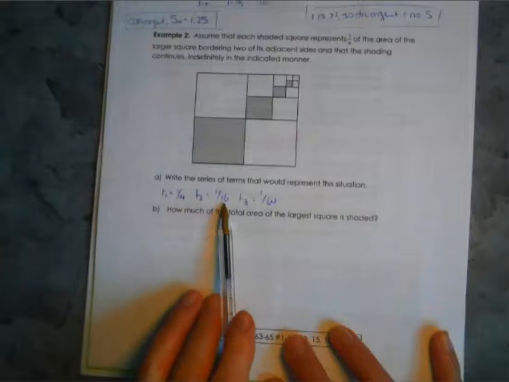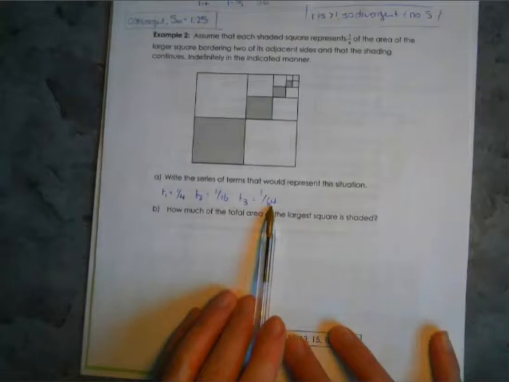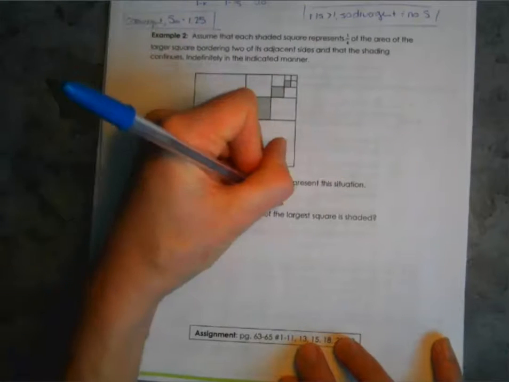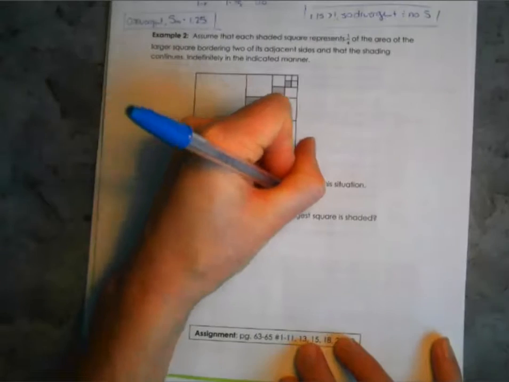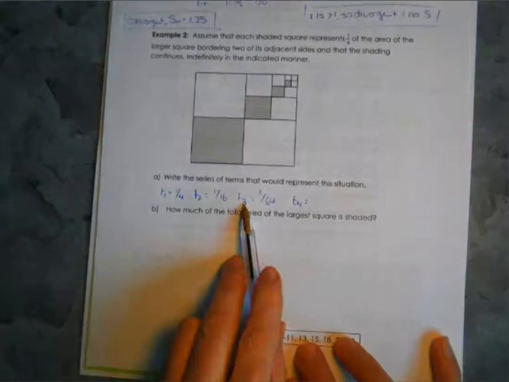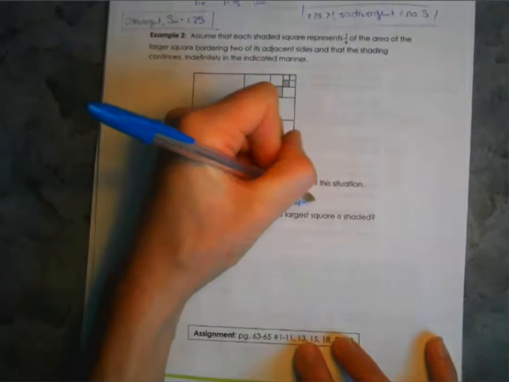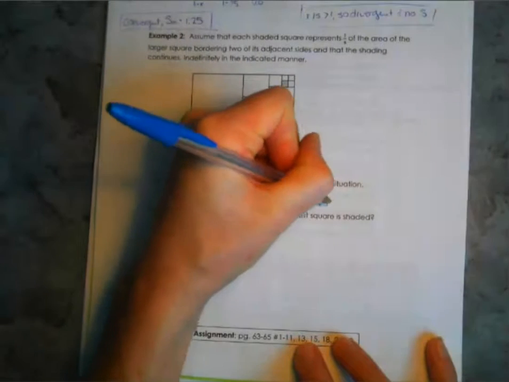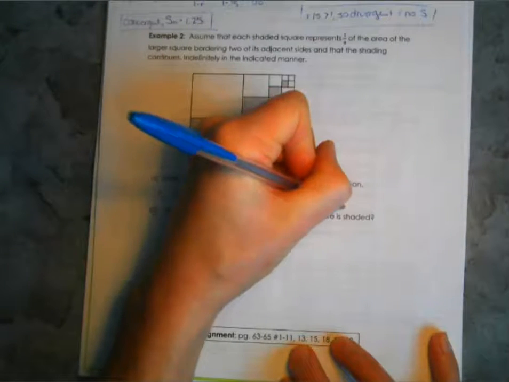4 times 4 is 16. 16 times 4 is 64. So the next one, T4, is going to be 64 times 4, which is 256. Okay, and of course the terms would carry on like that.